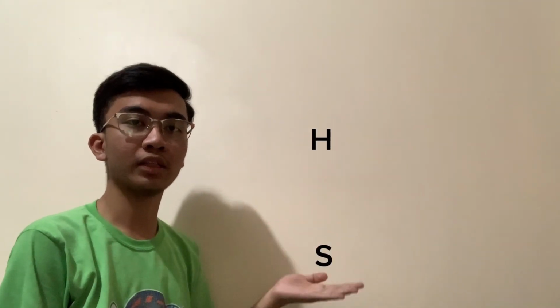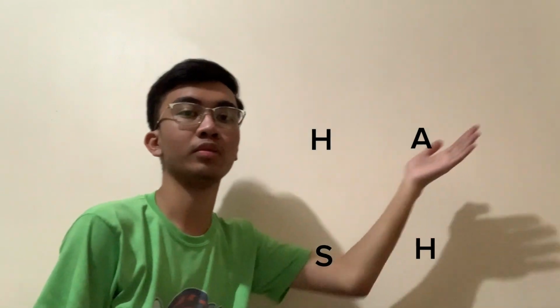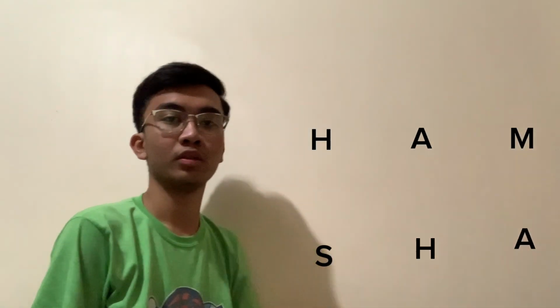We have three operations in edit distance, which are insert, delete, and replace. For this case, we will use replace since the strings have the same length of characters. So now we will replace H with S, and the next one is A with H, and the last one will be A with M. Now we have made three edits for this one, which means the Hamming distance of these strings is 3.